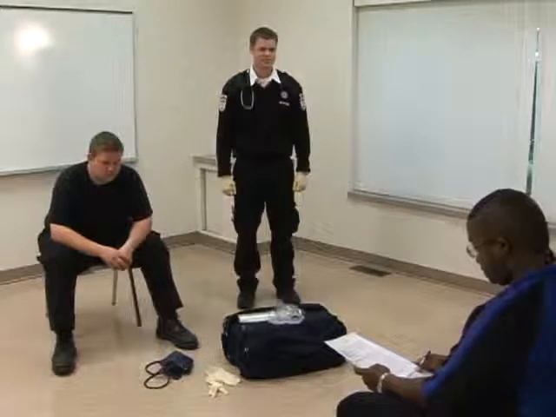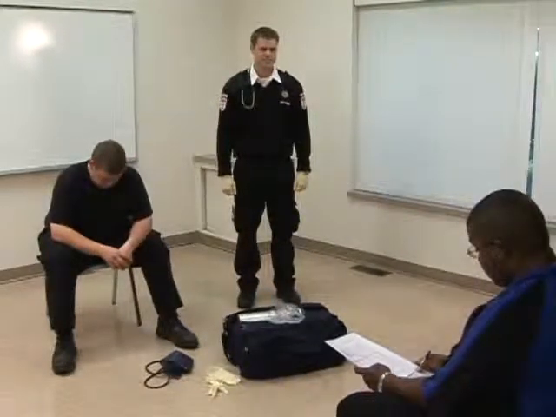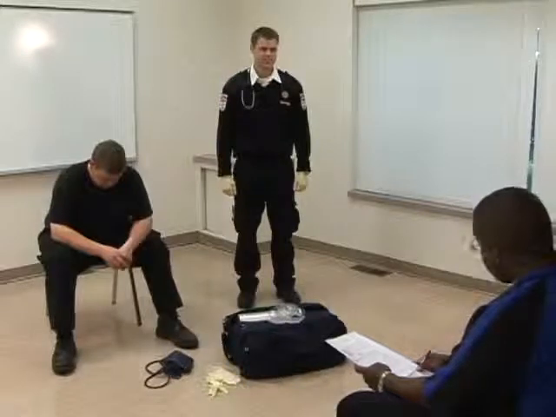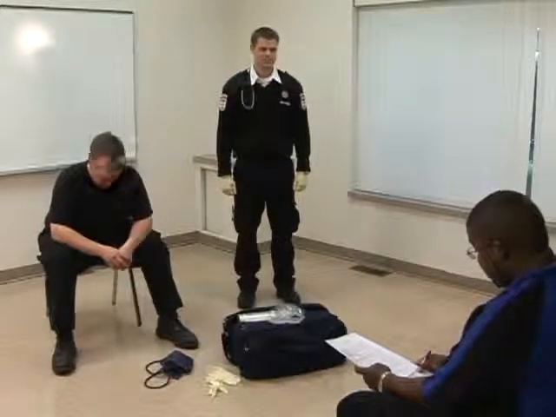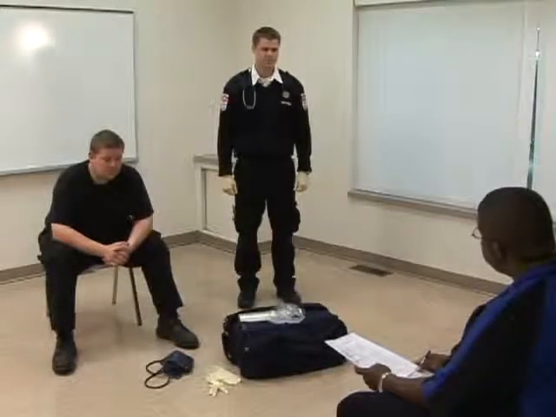Welcome to the Patient Assessment Management Medical Station. This station is designed to test your ability to systematically examine a patient with a medical complaint and to appropriately manage the conditions found. You can assume that you'll have up to 2 EMTs assisting you in carrying out any verbal treatments. You'll have 10 minutes to complete this station. Do you have any questions? No. Are you ready to begin?